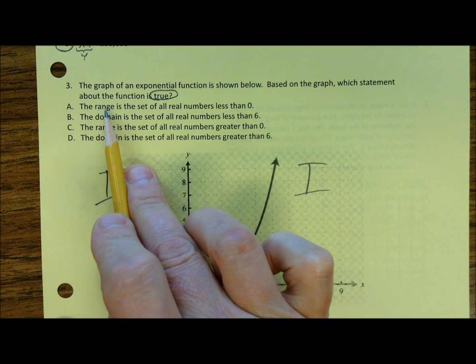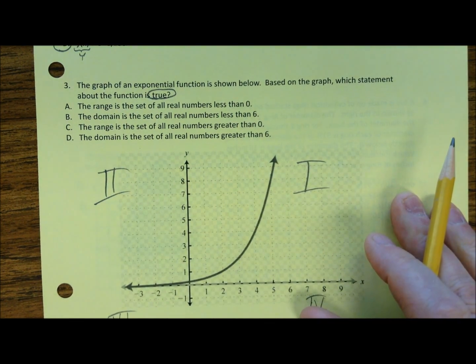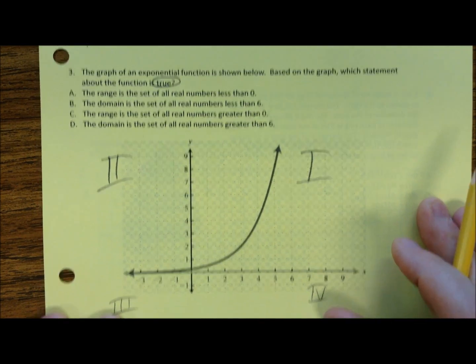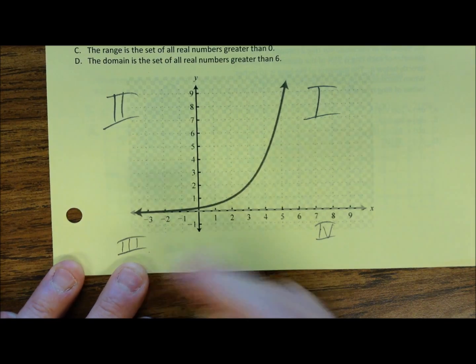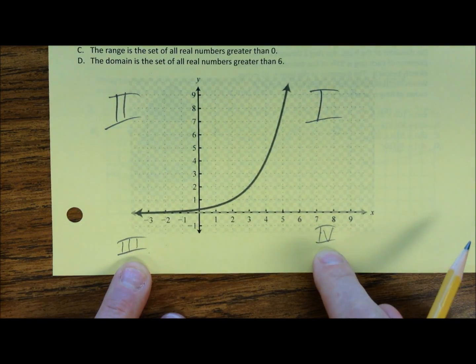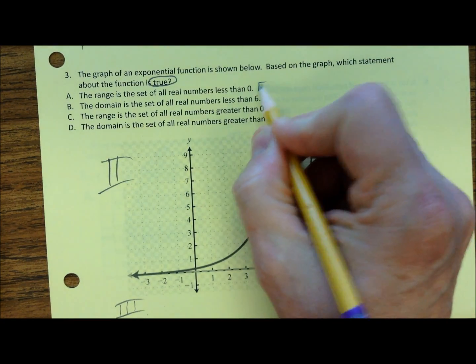The range, or the y values, is the set of all real numbers less than 0. Well, if I have y numbers less than 0, the y's are going to be negative. And my y values are negative down here in quadrants 3 and 4. And that's not where the graph is. So this one is false.